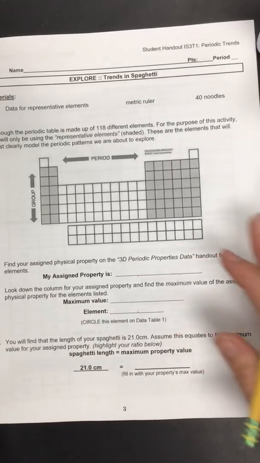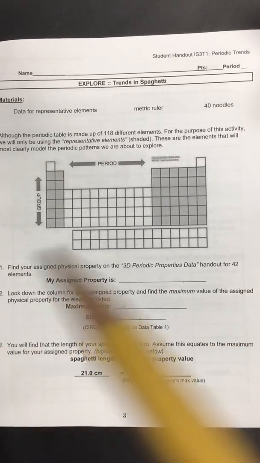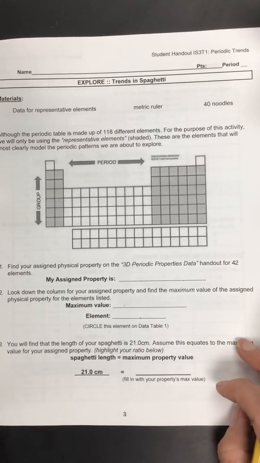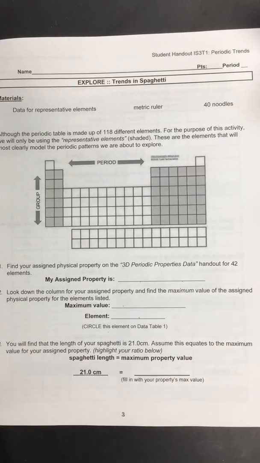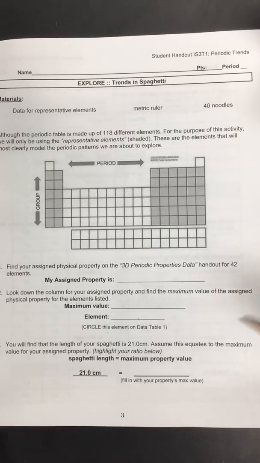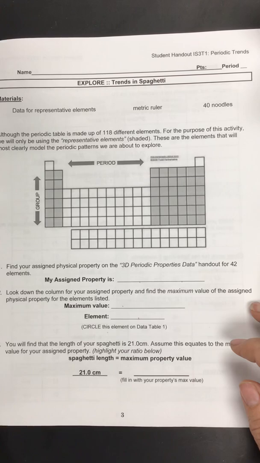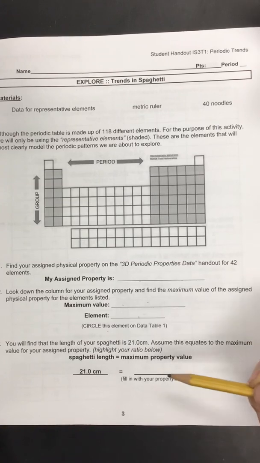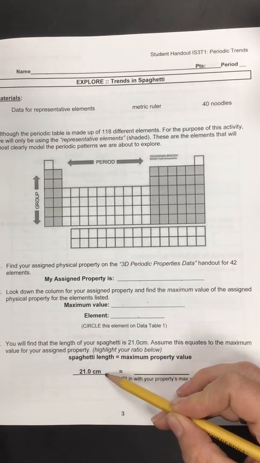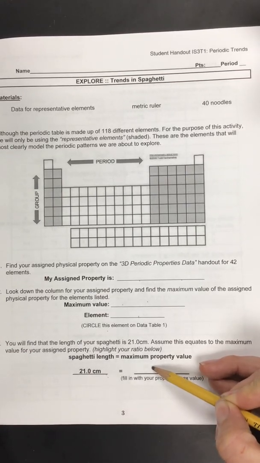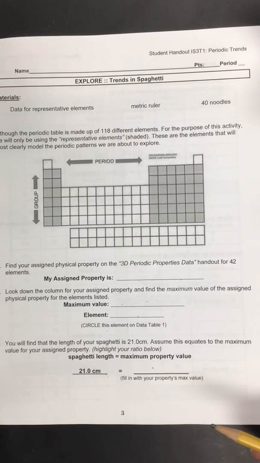And then the next thing we're going to be doing, just like we did in the last unit, how we had a scale model, we're going to be making a scaled value here. So if our maximum length of spaghetti is 21.0 centimeters, remember that we're stating that that is the maximum value for our property. So if we have ionization energy, the maximum ionization energy, which we already recorded here, if we were to equate that to spaghetti, the longest spaghetti length would be equal to our maximum ionization energy, or electronegativity, or atomic radius.